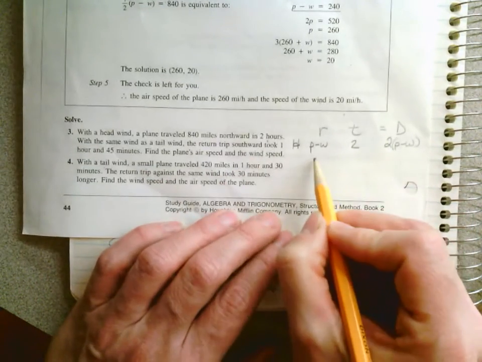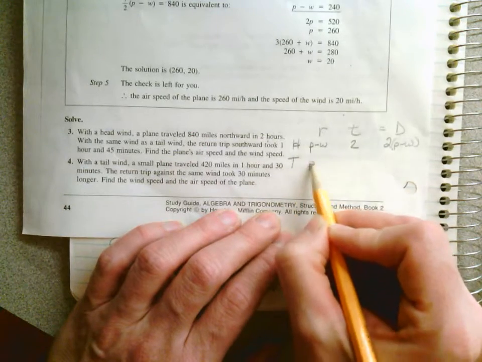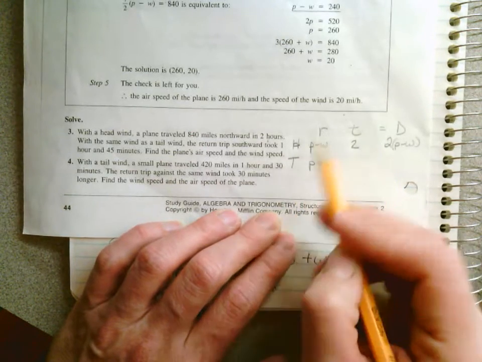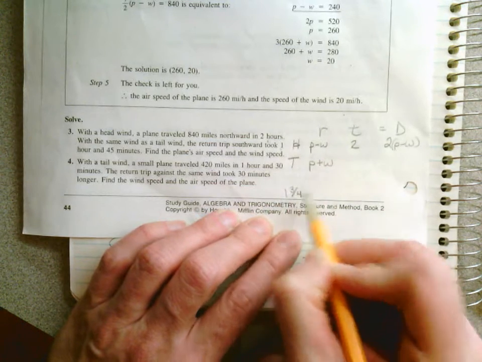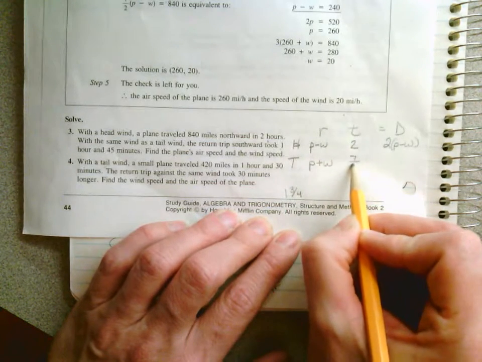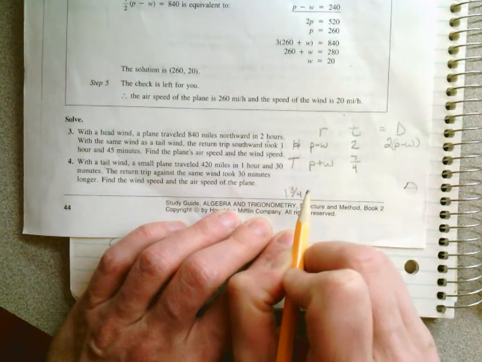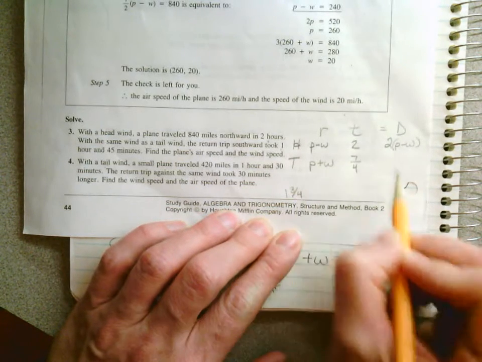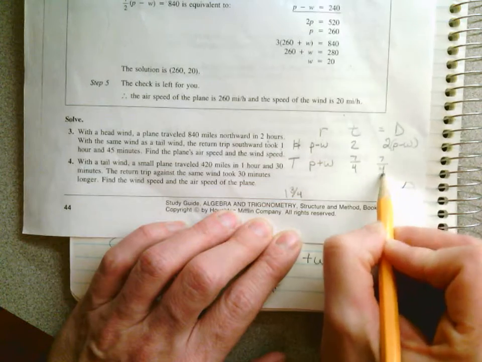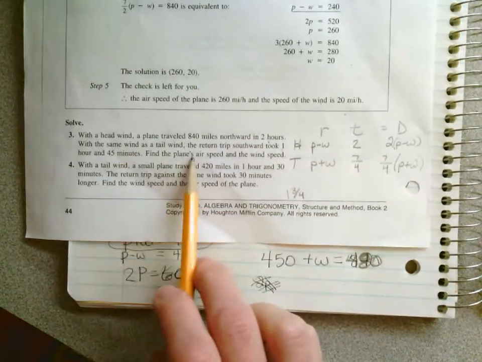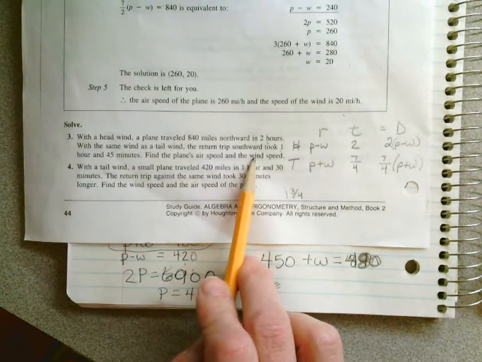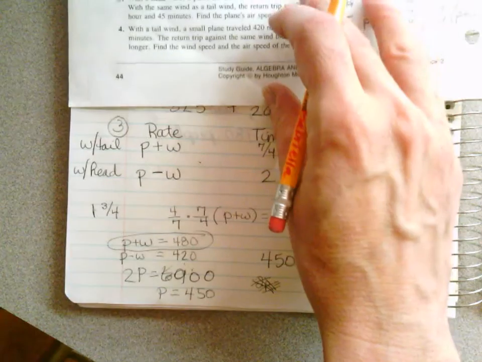With a tailwind, it was shorter, 1 hour, 45 minutes, which is 1 3/4. So we're going to fraction that. 7/4, 7/4 (P plus W). Find the plane's airspeed and wind speed. Well, got it started here.